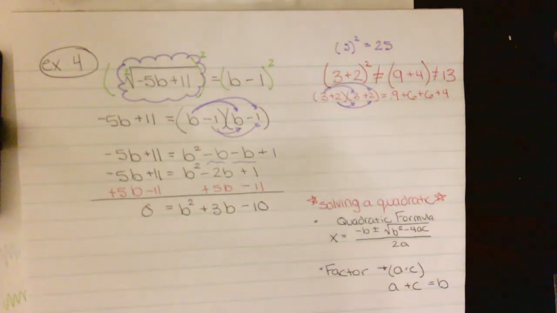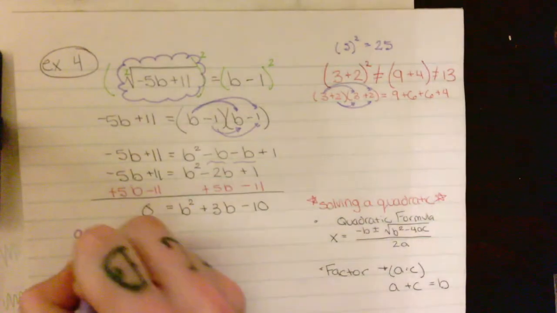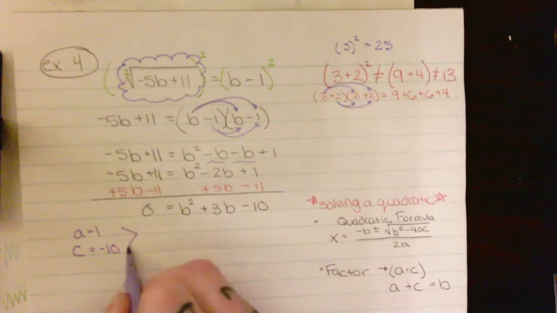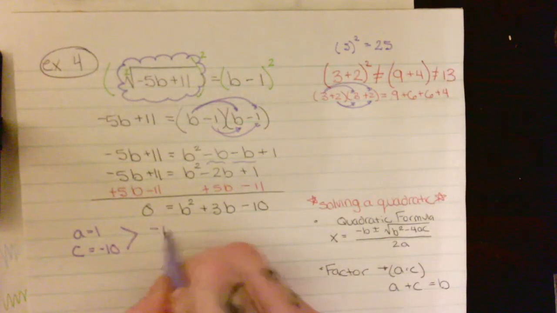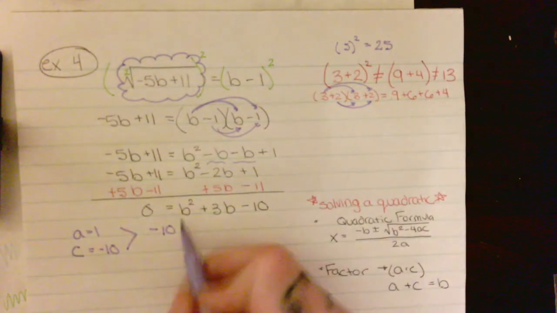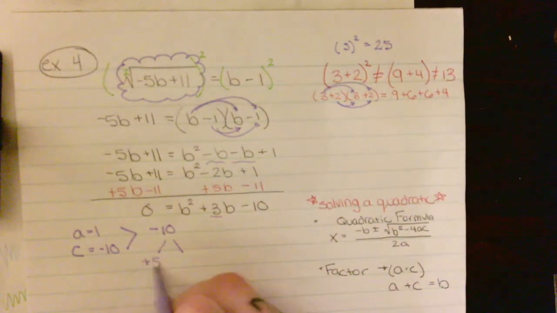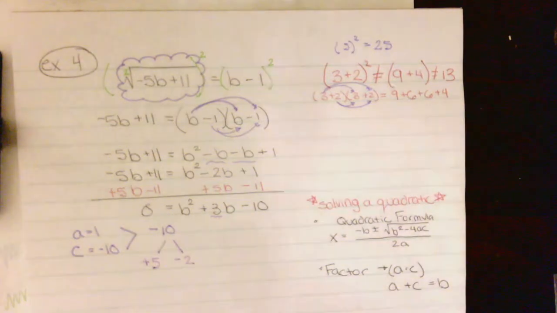So my a is 1. My c is negative 10. So I want factors of negative 10 that add to 3. Well, positive 5, negative 2.